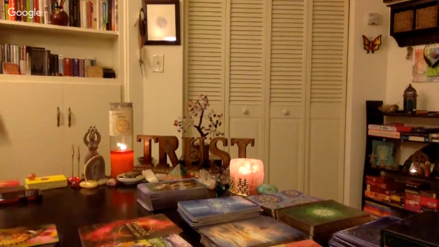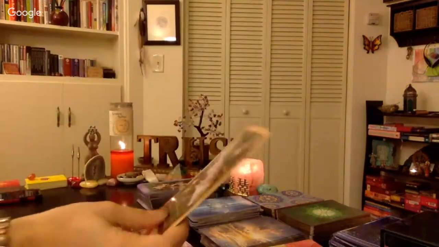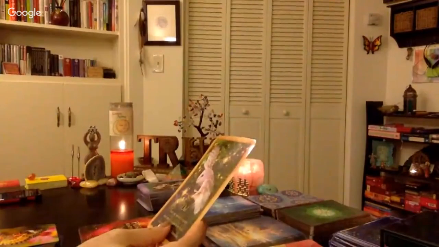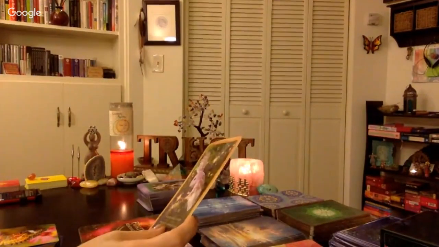Brittany, you got the owl. So definitely keep an eye out for symbolism of owl, okay? Because that could be a message or a sign or a synchronicity from Spirit. It could be the real animal, the owl, or it can be a picture or a pendant or anything with an owl on it.